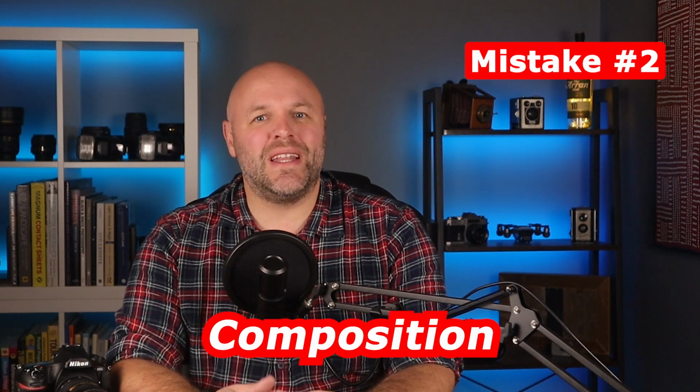Right, on to mistake number 2, which is ignoring the importance of composition. This is a really good one because this one thing can instantly transform your photographs, even if you shoot on auto or with your phone and don't really understand anything else about photography. Just by learning a few basic and easy to apply principles, you can quickly take your images up to the next level.